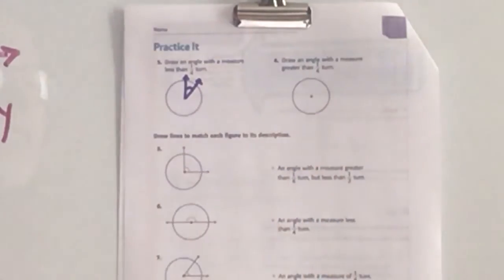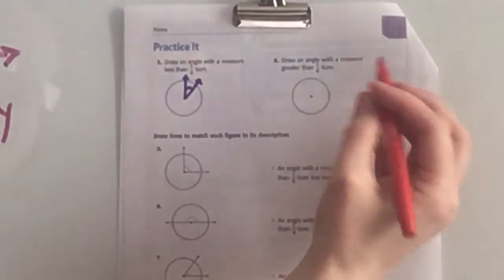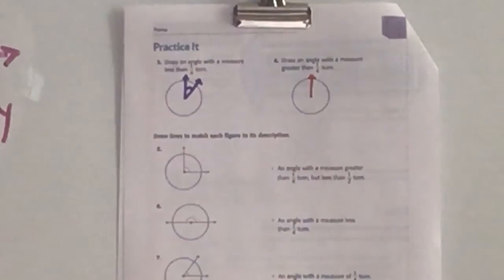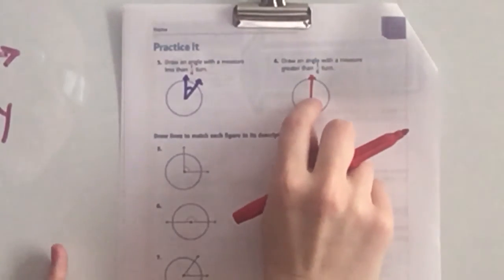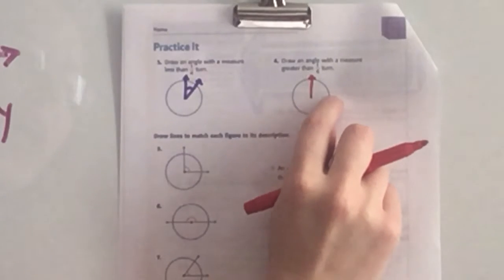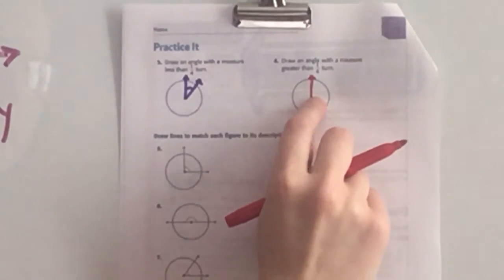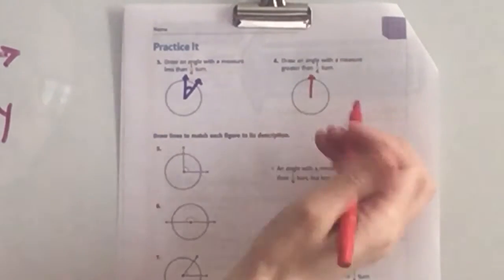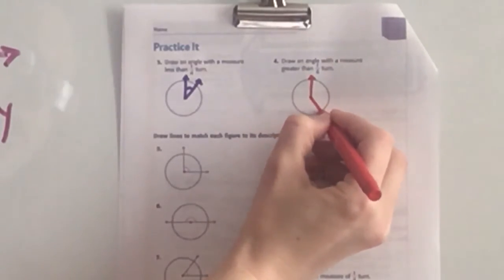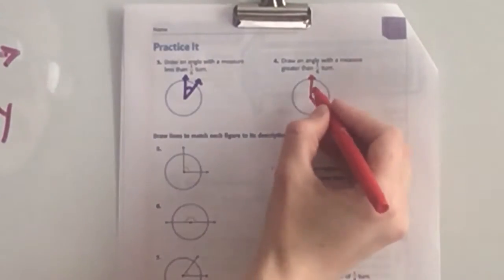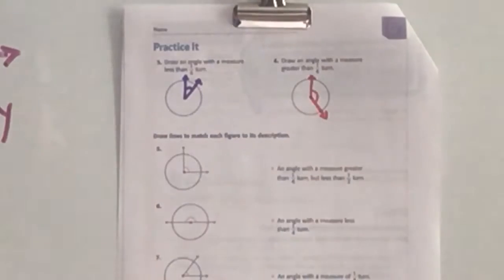So if we're gonna draw an angle with a measure greater than 1/4, I'm just gonna start up here with my first ray. Then I'm gonna picture in my head and kind of write with my finger. Well, right here, if I were to go a straight ray, right there, that would be 1/4. And I want it to be greater, so I want it to be bigger. So I'm gonna keep pulling down. And I'm gonna avoid the half mark, because it didn't say anything about a 1/2 turn, okay? And I wanna make sure that we look at that side of the angle. That's the angle that is greater than 1/4 turn, okay?